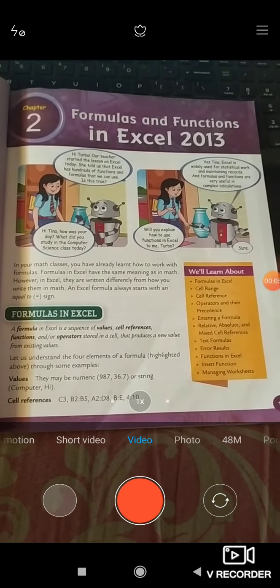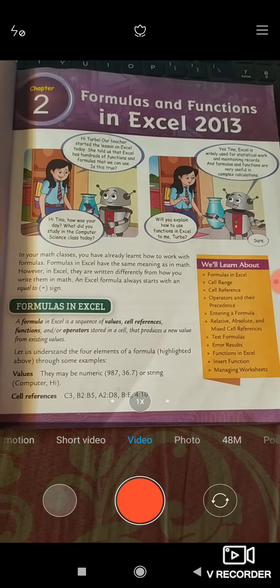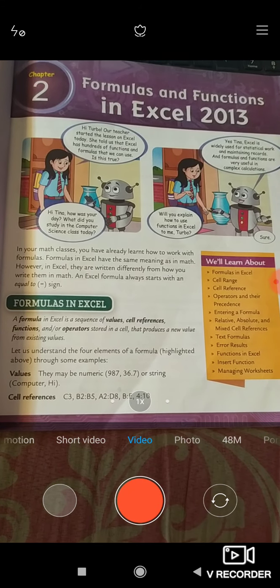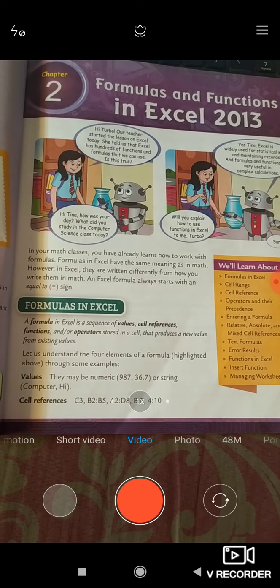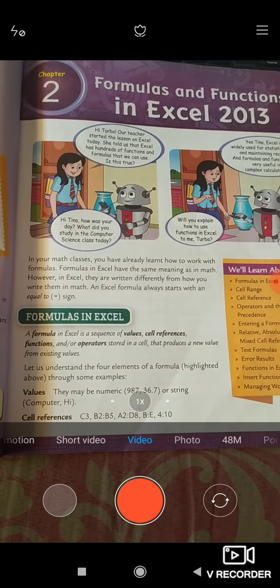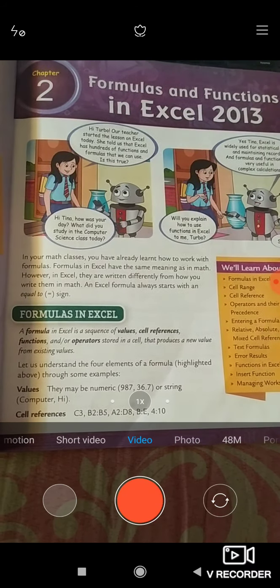So today we are going to start a new chapter, that is formulas and functions in Excel 2013. Excel is most commonly used in data entry, and this has many mathematical formulas. So using these formulas in Excel is a sequence of values, cell references, functions and operators.